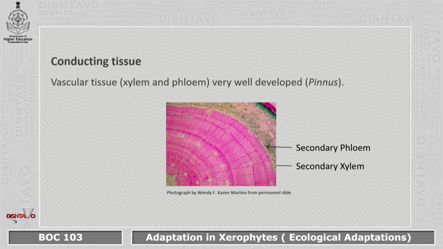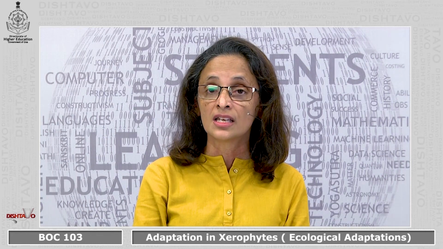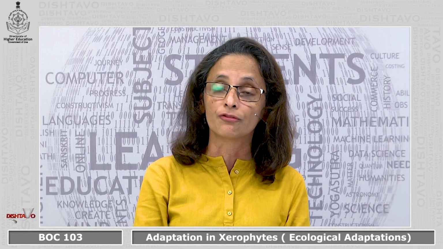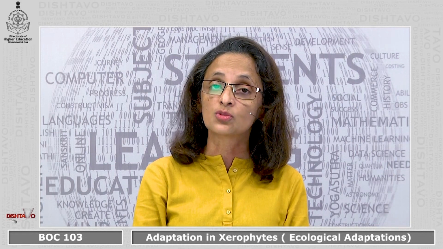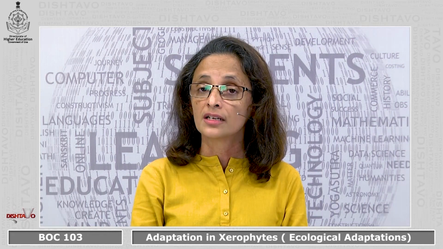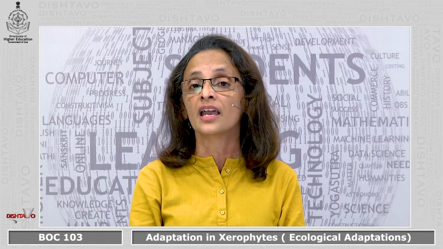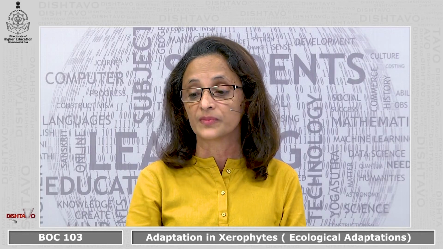Inner to that, a number of adaptations are seen in the case of Pinus. The xylem and the phloem, the vascular bundle in other words, is very well developed in xerophytes. Hence, the conduction of water from the roots to the different parts, to the extreme leaf, is possible. In this way, it is seen that xerophytes adapt themselves both anatomically as well as morphologically so that they can survive best in any environmental condition.